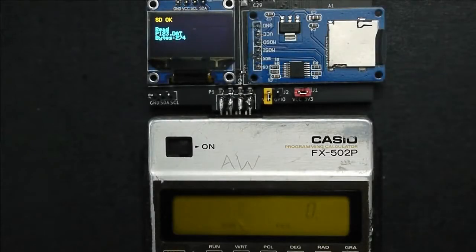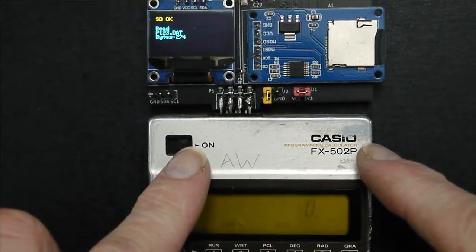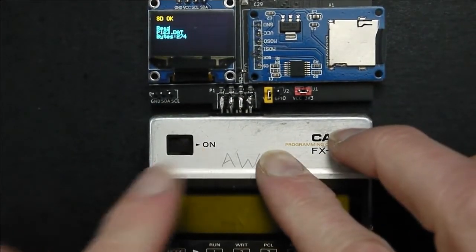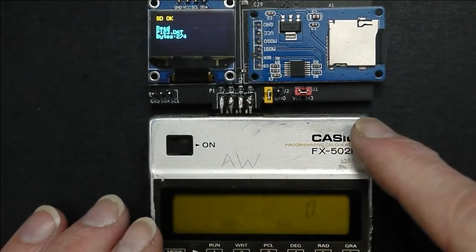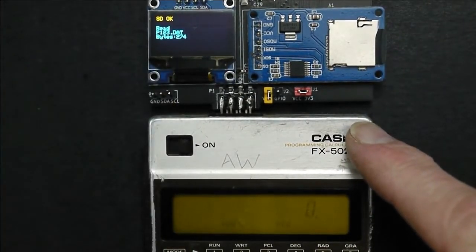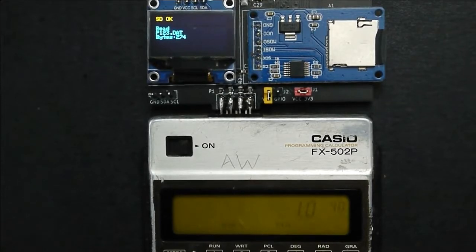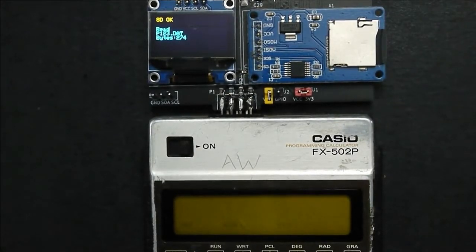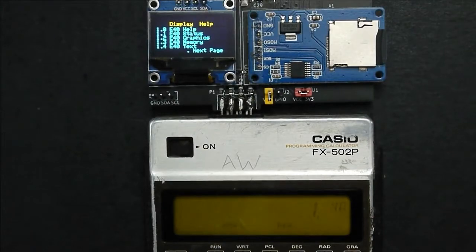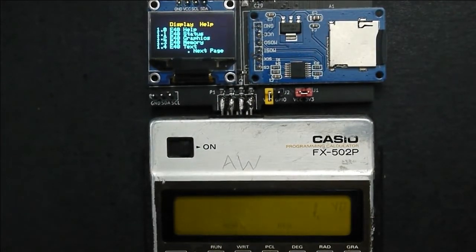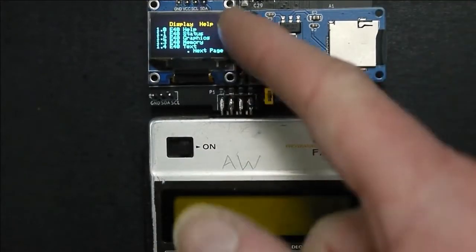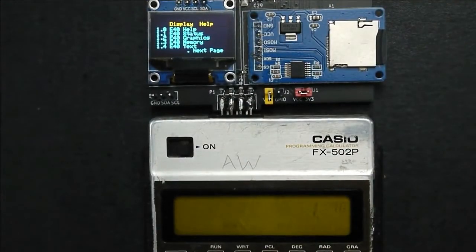The firmware for the 502P SD card gadget has moved on a bit, so I've got some extra screens here. If I set that up, you type in a special number and then use the inverse save inverse exe option, and you can see that I've got some help here. These are the special numbers you type in to get different screens on the display. At the moment it's displaying help.